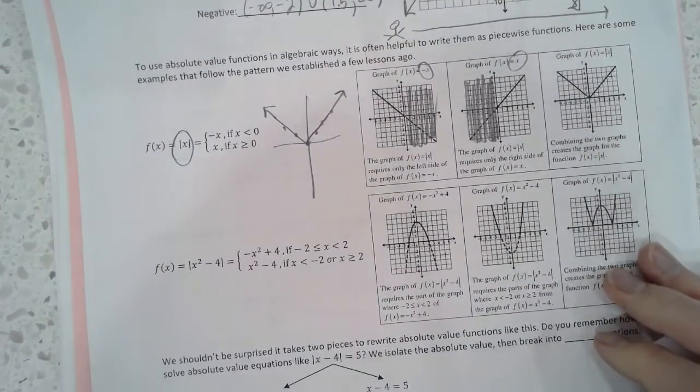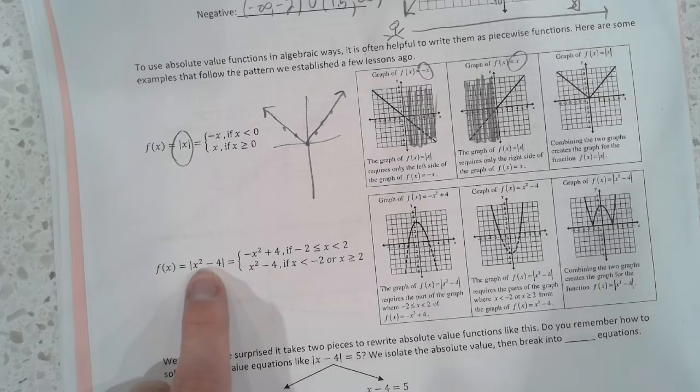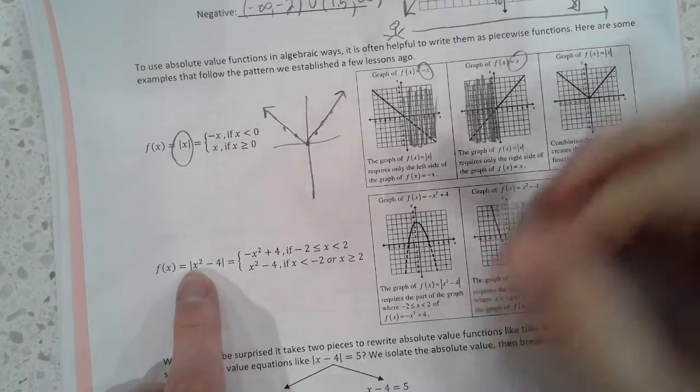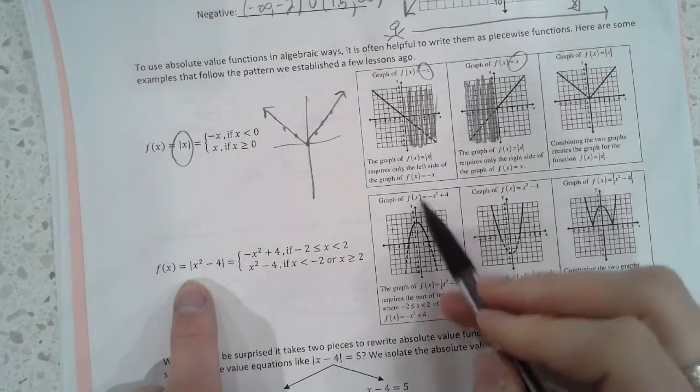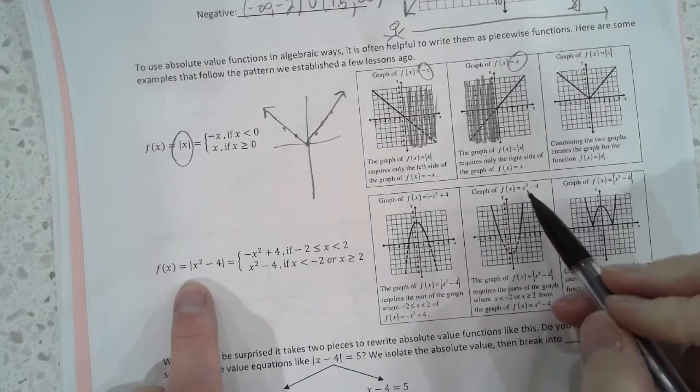Now we do the same thing with parabolas. So if we have the absolute value of x squared minus 4, well, we have now shifted down 4, okay? But we want the absolute value. So what we're going to do is we're going to just graph the negative of this guy, and then we're going to graph him positively.